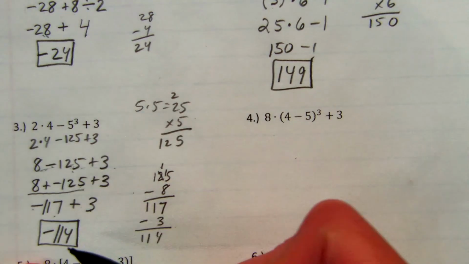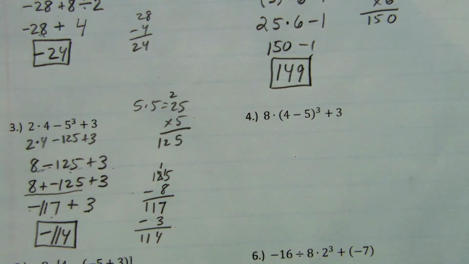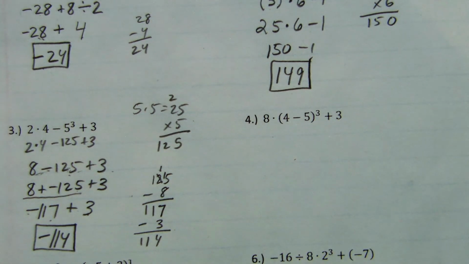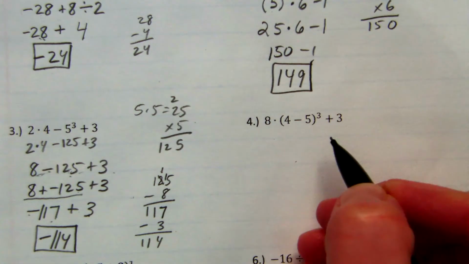Alright, so that was number 3. So you can see how this is different from what we did in the last lesson. There are some negatives showing up. We have to think about keep, change, and how to multiply and divide with negatives. So let's go on to number 4.